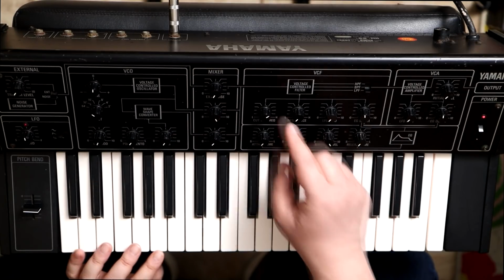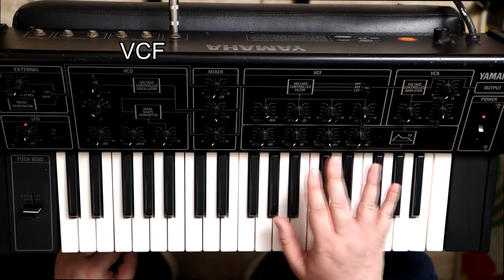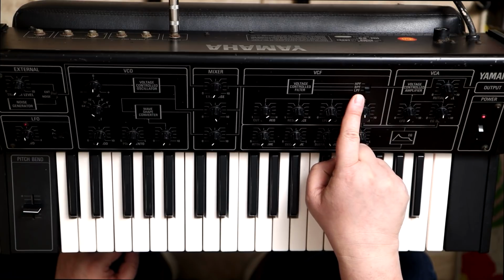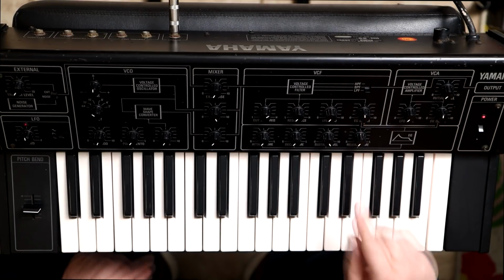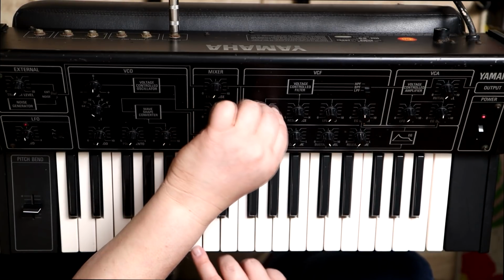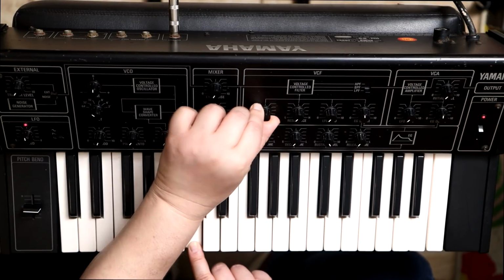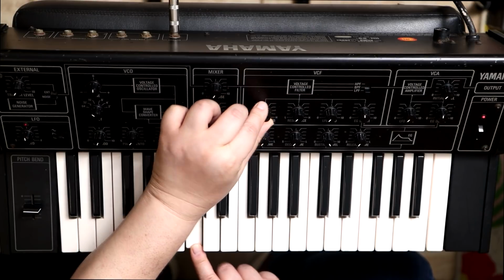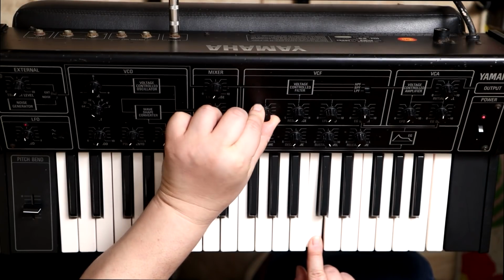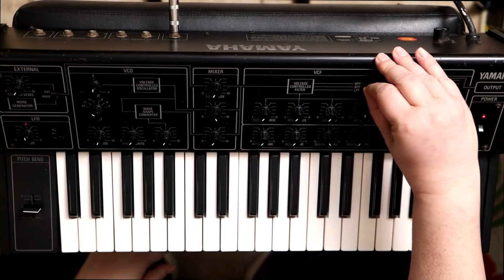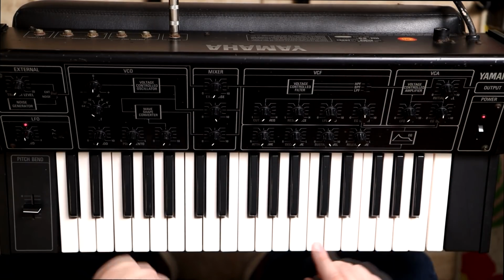Let's talk about the VCF real quick. Super cool multi-mode filter. Right now we have the low pass filter engaged, LPF. So this is what it sounds like. And this is the opposite, the high pass filter.